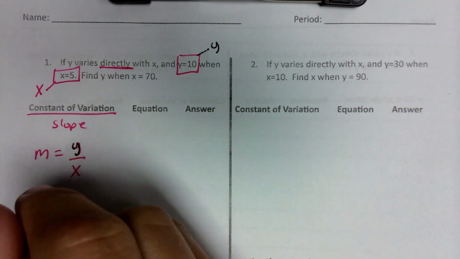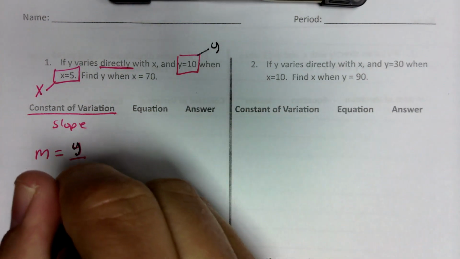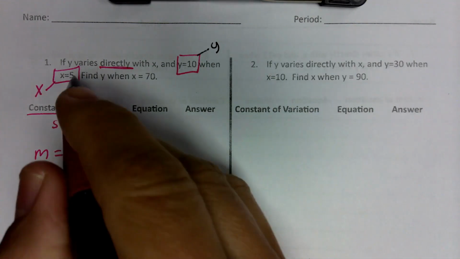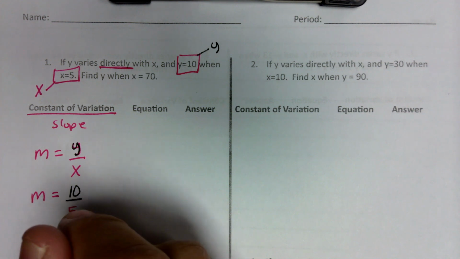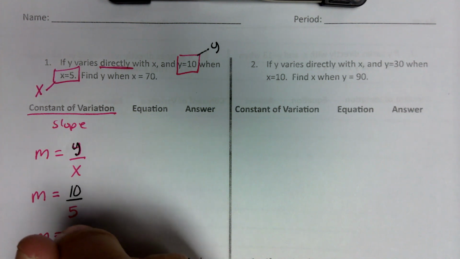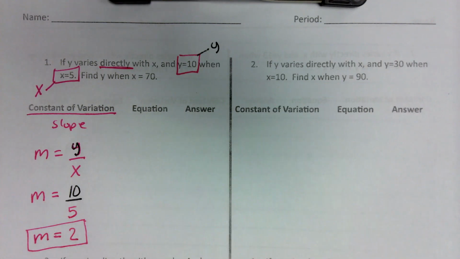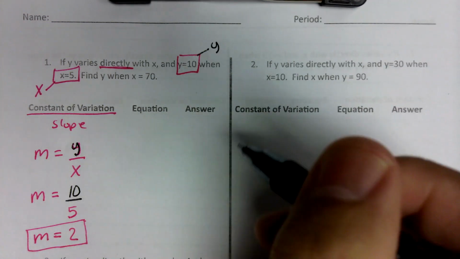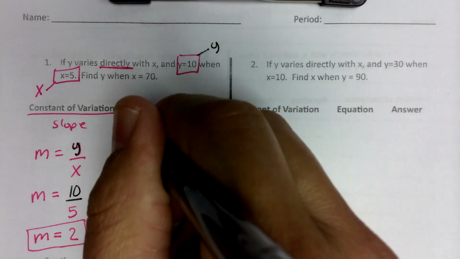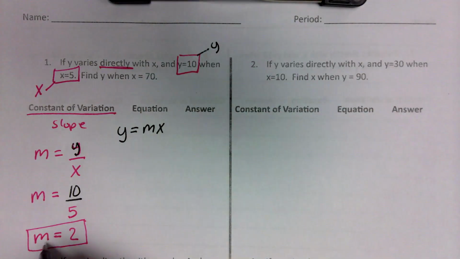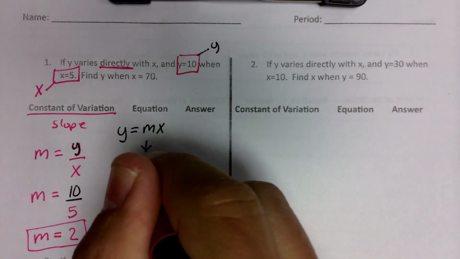And to find my constant of variation, or what we also call the slope, I am simply going to put the y value of 10 over the x value of 5. Now if I simplify this and put it in the calculator, 5 will go into 10 two times. So my slope, or my constant of variation, is 2. Now the reason this is helpful is because it then allows us to write an equation. Our equation is going to be in the form of y equals mx. We know what m is, we just found it, it's 2. So we're going to replace that m with that value of 2.